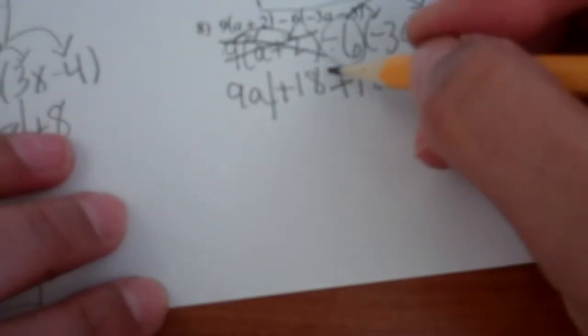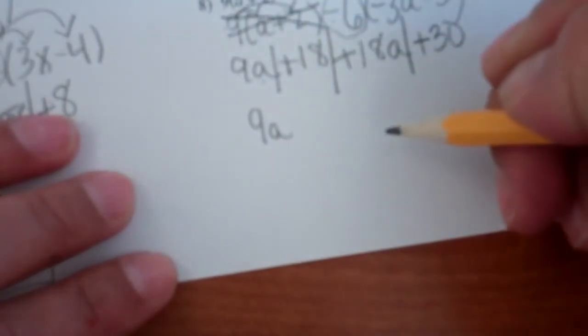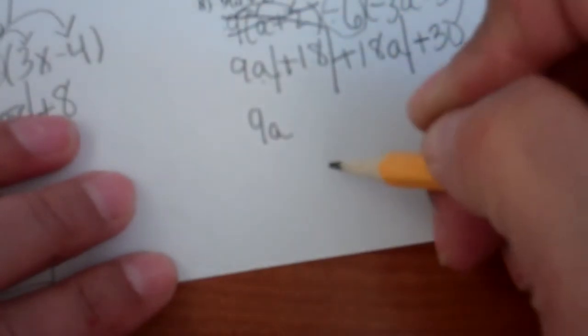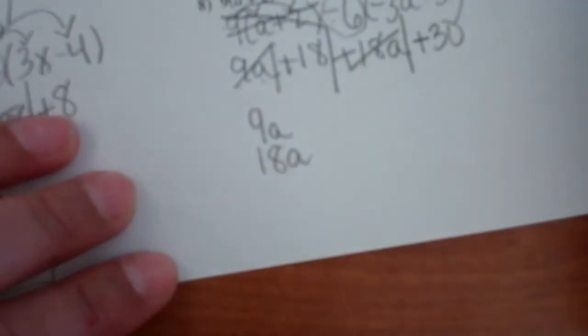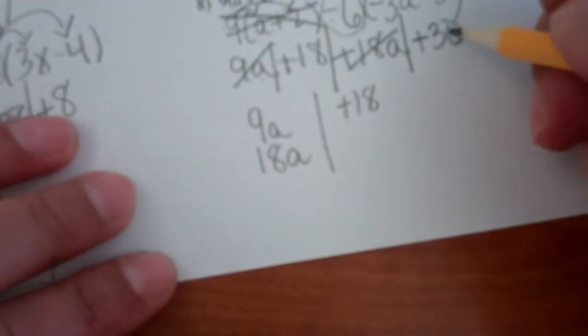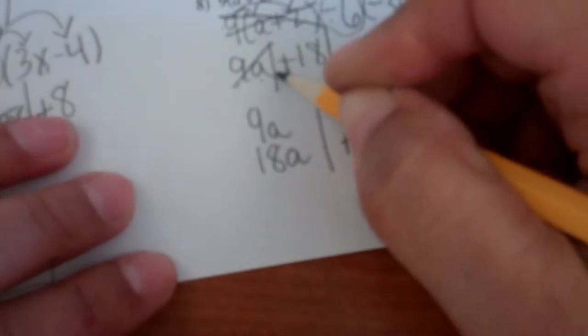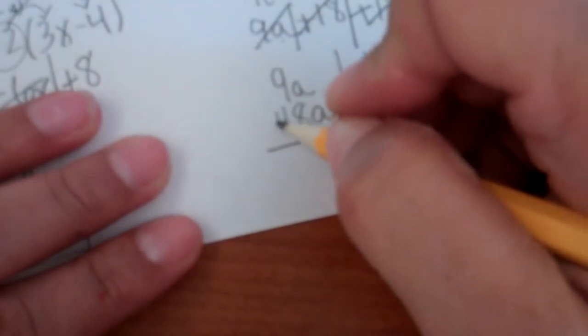Here we go with our game. Let's divide. Remember, the sign is in front of that number here. So let's write down our like terms. Let's start with the 9a. Who else has an a? This 18a. Out, out. Who else do we have? We have this positive 18. We have this positive 30. Out, out. So we're going to get, this is a positive 18a right here, remember?